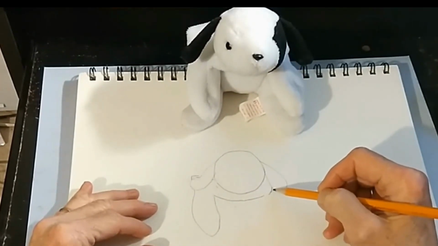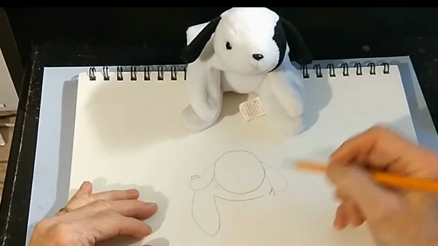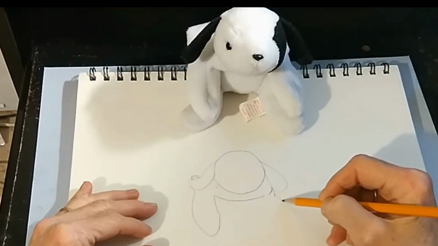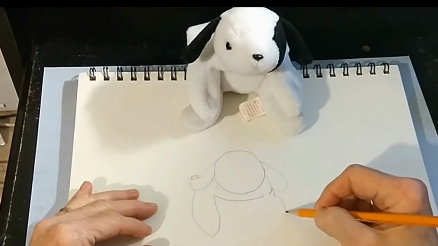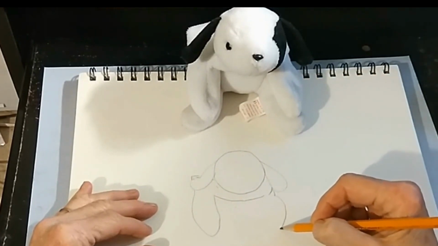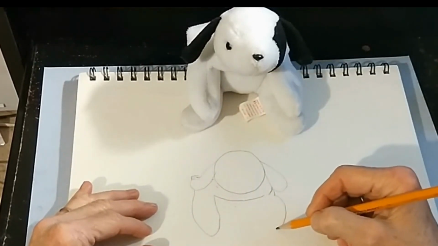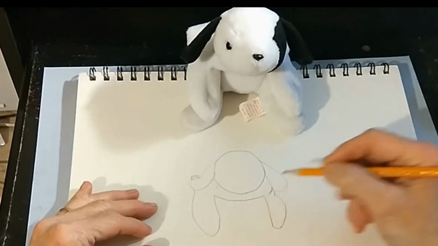Now I look at this part, I see how it comes down, goes down like this, then it goes out. I'll look at the next part right there, down. Then the next part goes around and up. Okay.